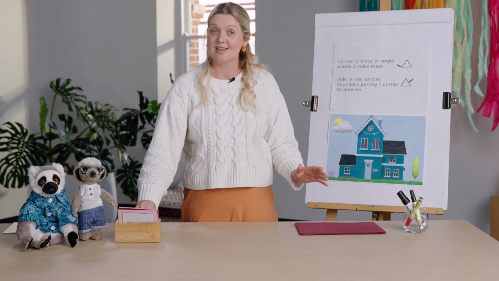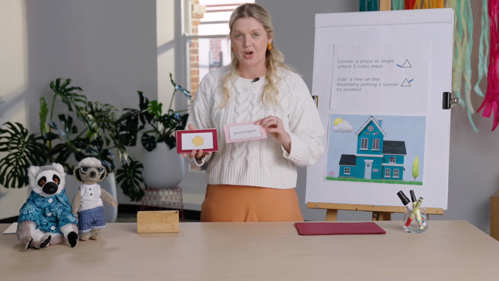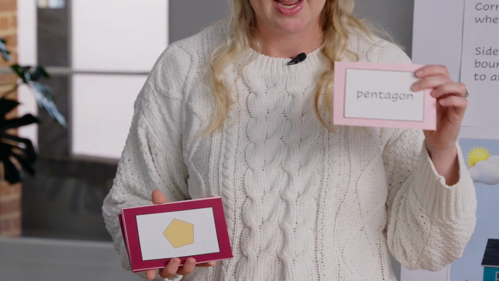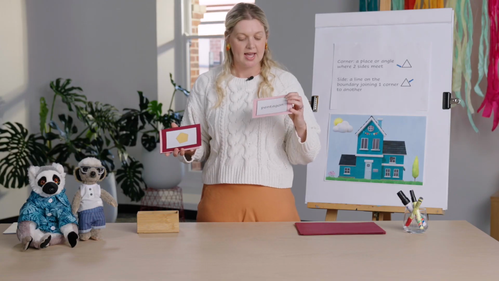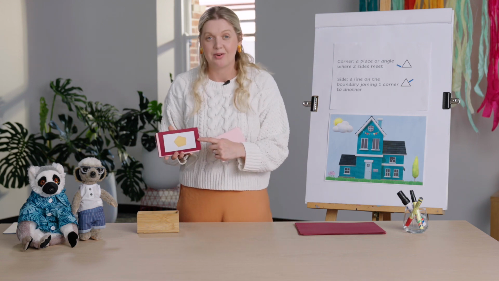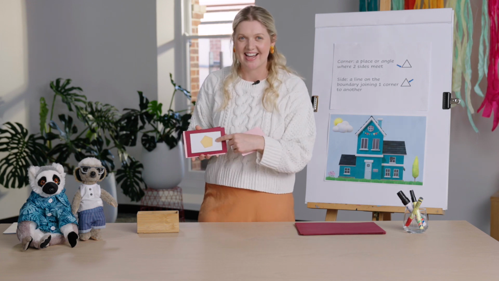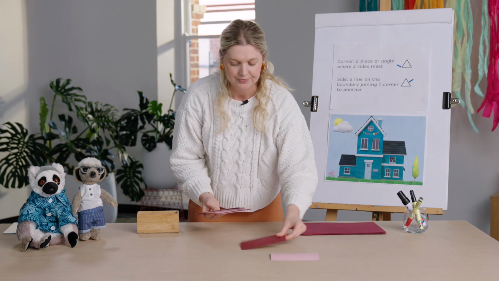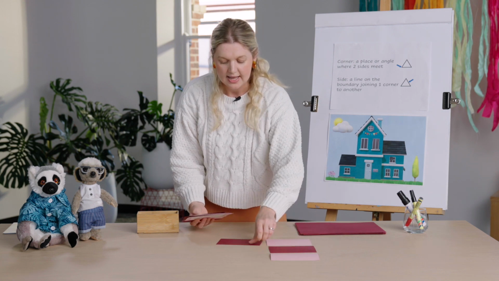Okay, now this is a memory game, and what we are going to do is I'm going to turn all the cards over and we are going to try and match the name of the shape to the picture of the shape. Now you'll notice that the names of the shape are on pink cards and the pictures of the shapes are on maroon. So we need to try and match a pink to a maroon card. Can you help? Firstly, I'm going to turn them all over and spread them out so we can play.